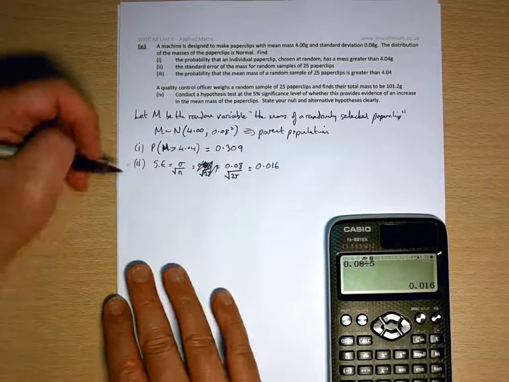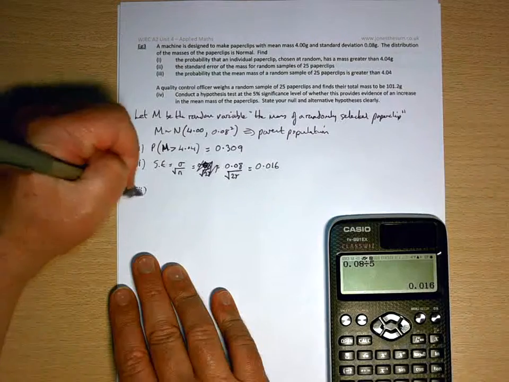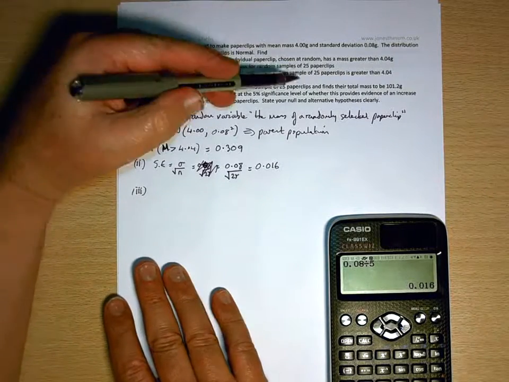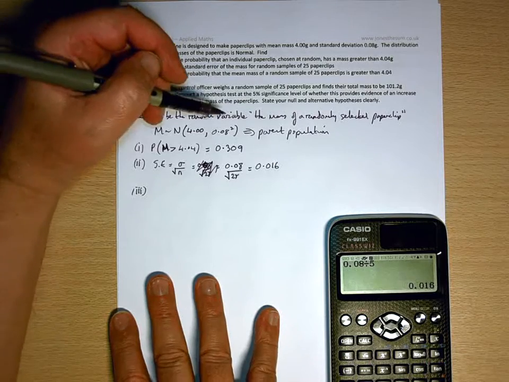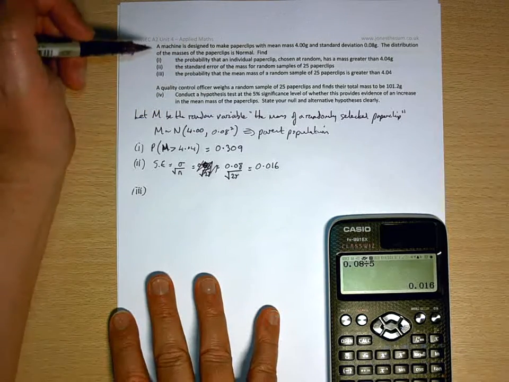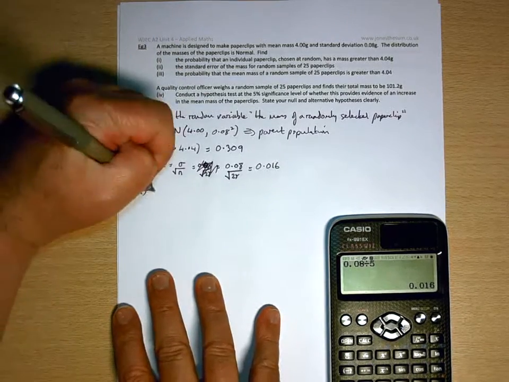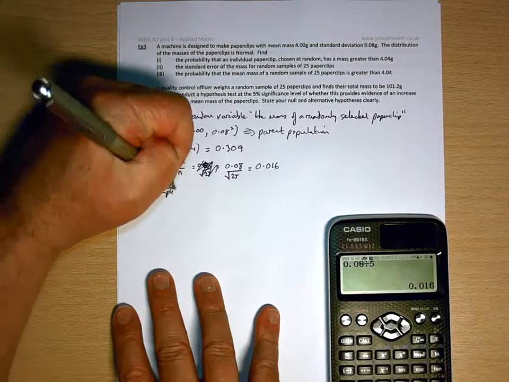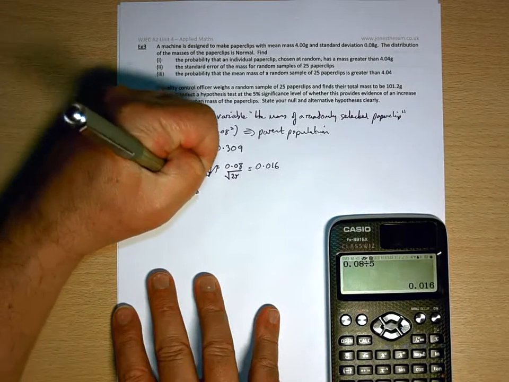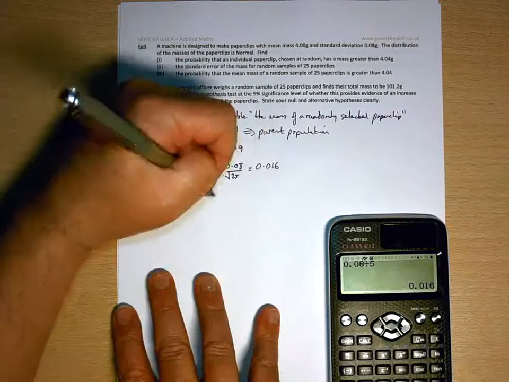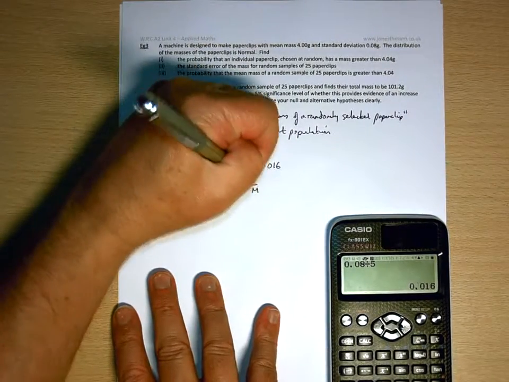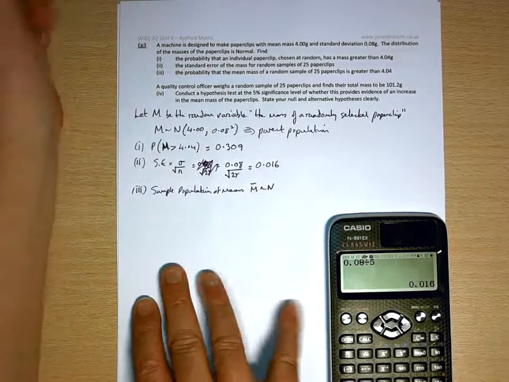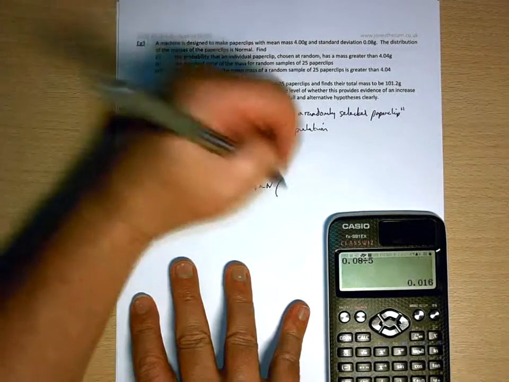The probability that the mean mass of a random sample of 25 paper clips is greater than 4.04. So I'm not talking now about the parent population, I'm talking about the sample population. So for the sample population of means, M bar is going to be normally distributed.